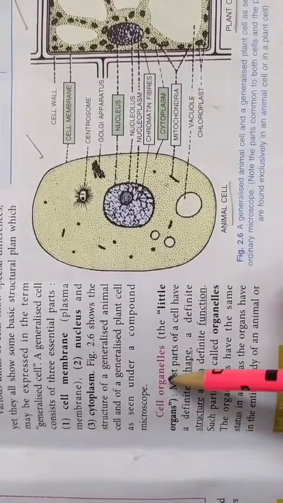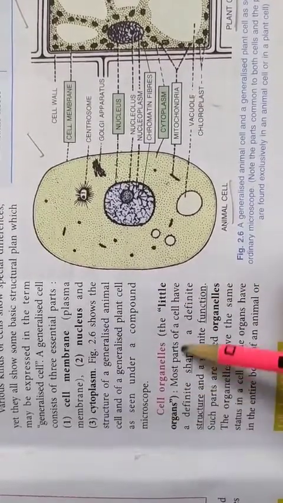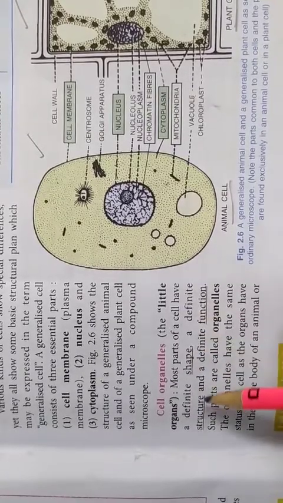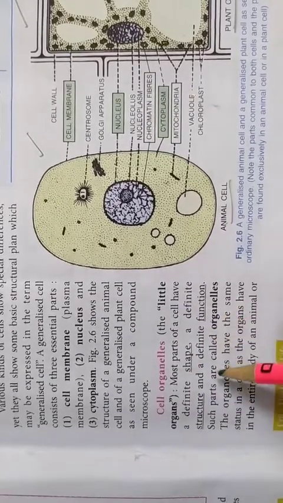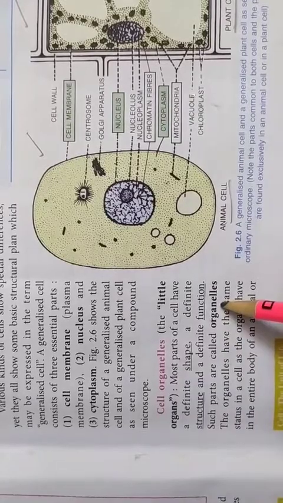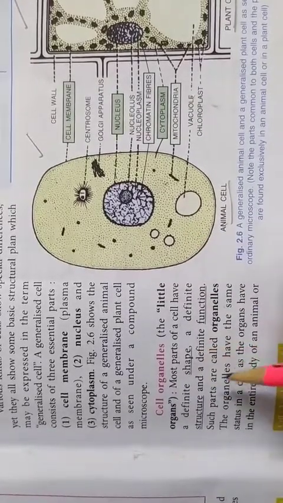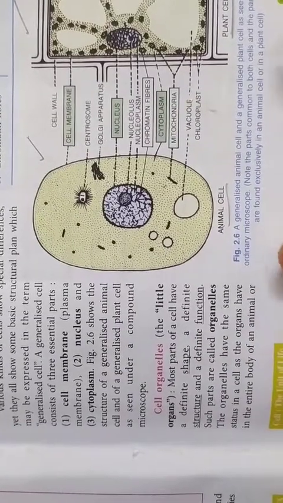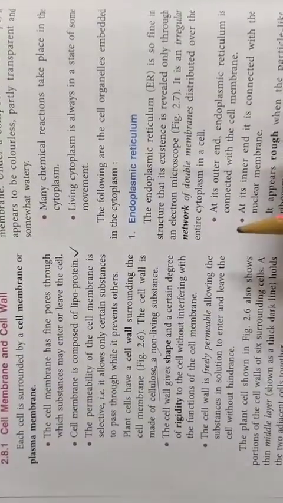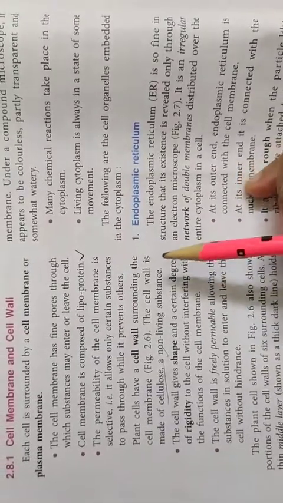So cell organelles, the little organs, most part of the cells have definite shape, definite structure, and definite function. Such parts are called organelles. Means all organelles will have their own shape, their own structure, and they will perform a particular function. So first of all, they have described about cell membrane and cell wall.